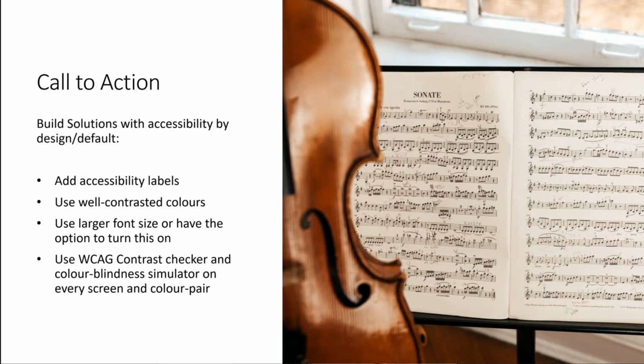Use well contrasted colors, larger fonts wherever possible, or have the option to turn that on or off, and the ability to have black and white high contrast themes, to make it more accessible for those who have vision issues or are colorblind or anything like that. And yeah, just be mindful of how everyone else who you don't know is going to be using that app.